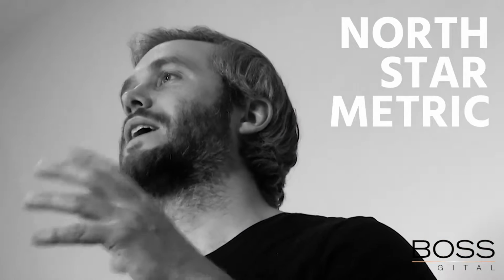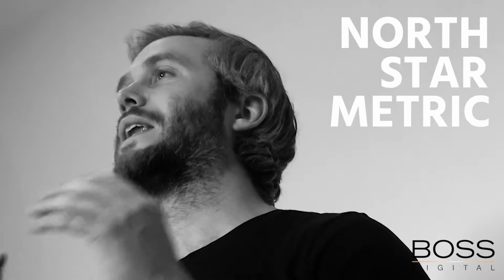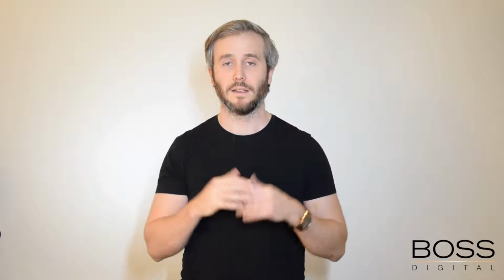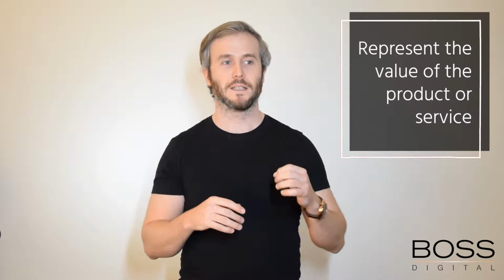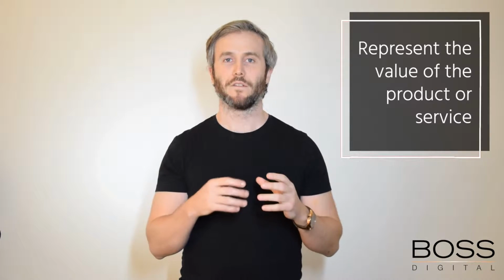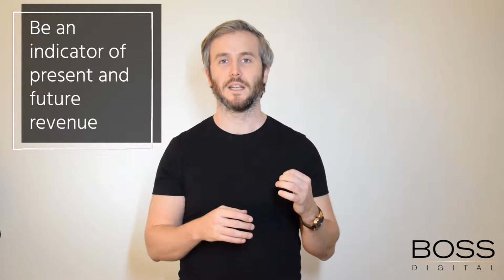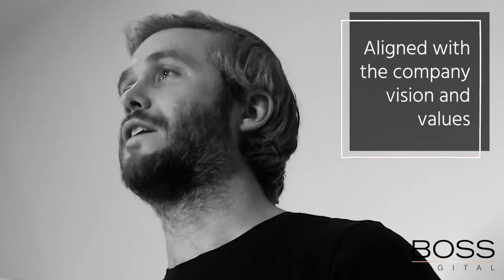This is why we introduce a North Star metric, a headline KPI that takes priority above everything else and provides alignment and clarity to the organisation. Now there's three things that a North Star should do. First of all, it needs to represent the value that the customers, the users, derive from the product or service in question. Secondly, it needs to be a good indicator of present and future revenue for the business. And thirdly, it needs to be aligned to the company vision and values.